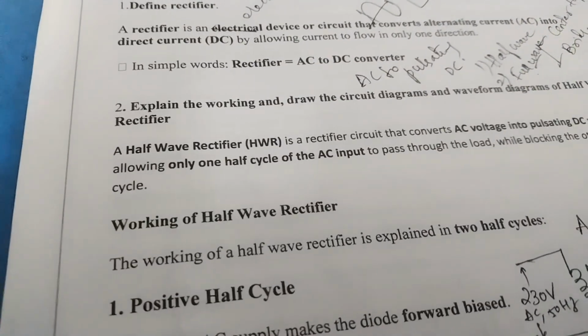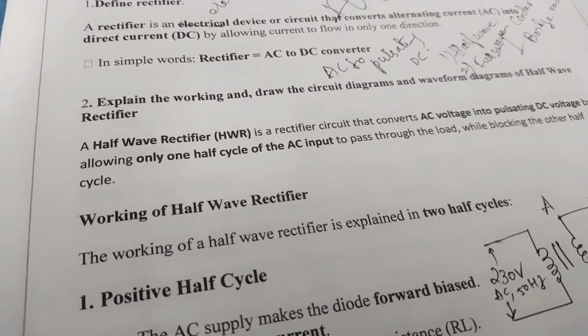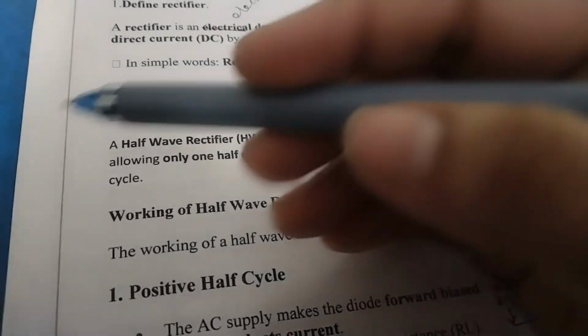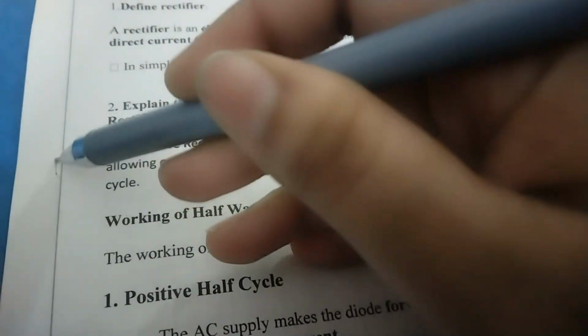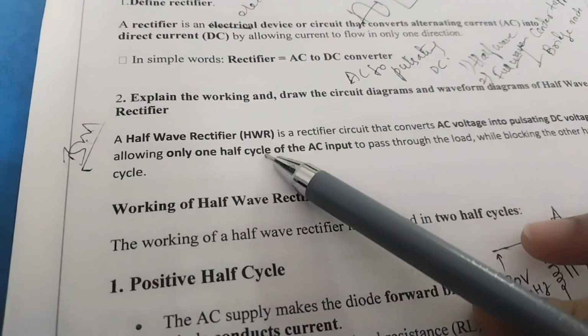So next we have, explain the working and draw the circuit diagrams and waveforms of the half wave rectifier. This question is for 5 marks. So first, see the definition of half wave rectifier.